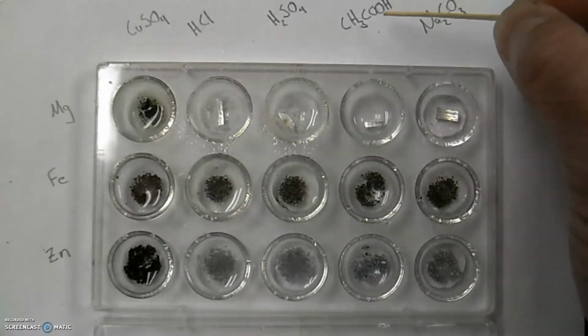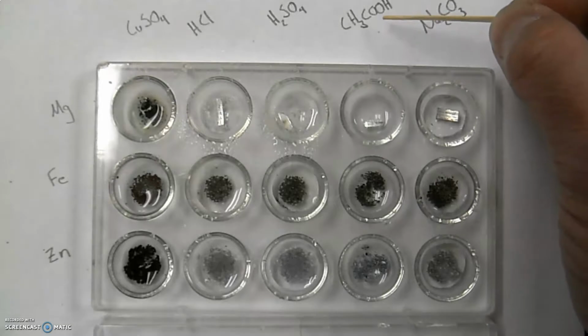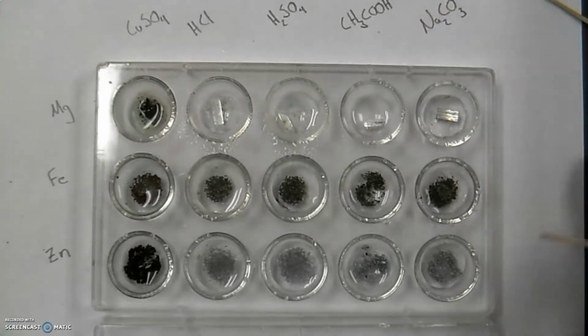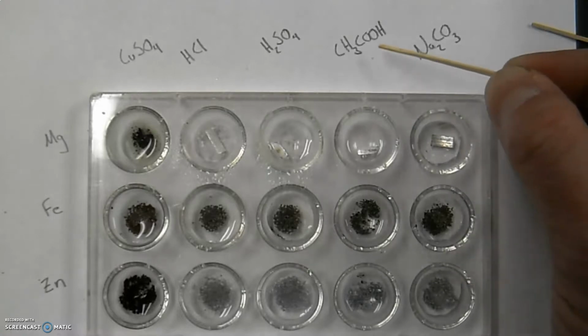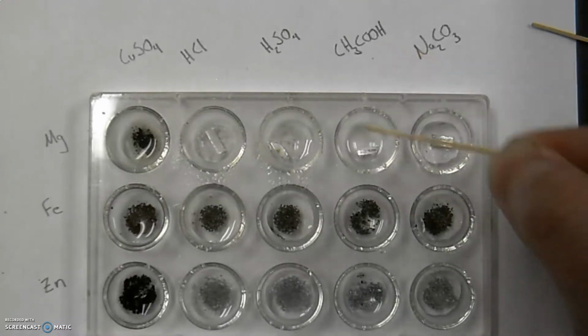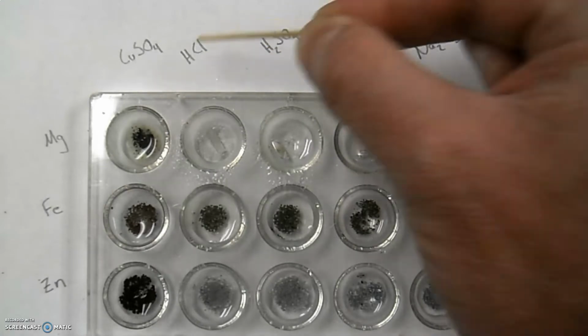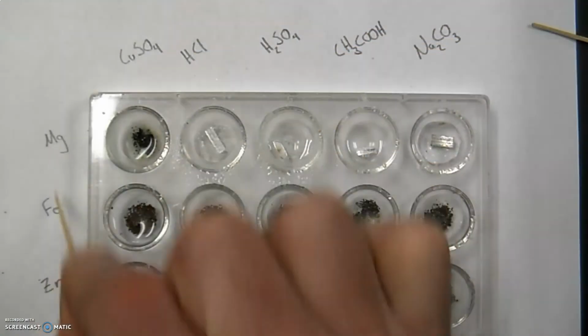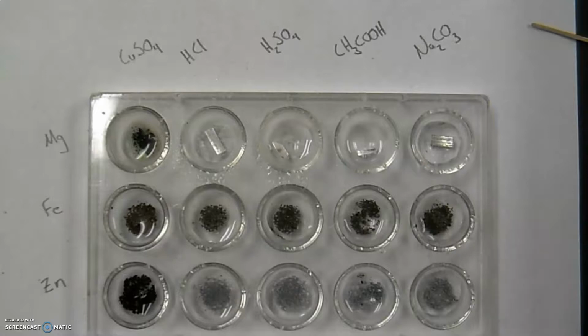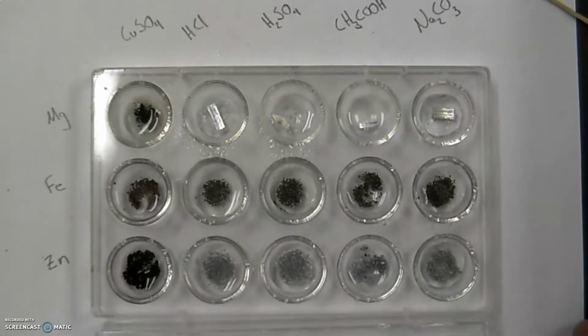But again, notice who you're dealing with here. It is an acid, acetic acid, but it is a little bit more of a weak acid. So it's not as exciting as hydrochloric and sulfuric acid were when they reacted with the metals. So they do the same thing, just not as significant.